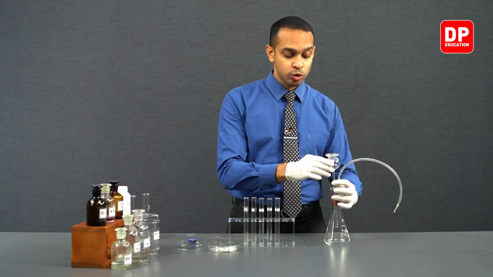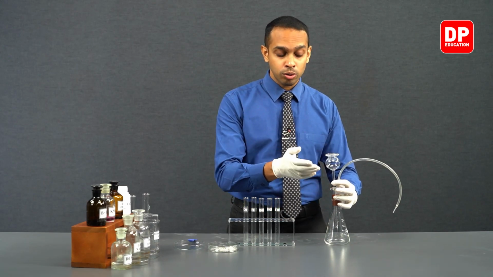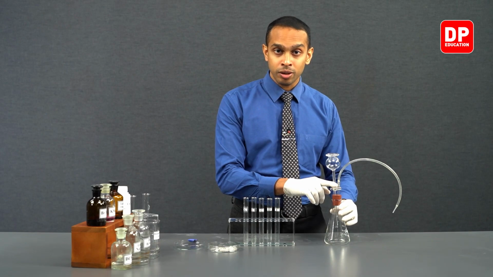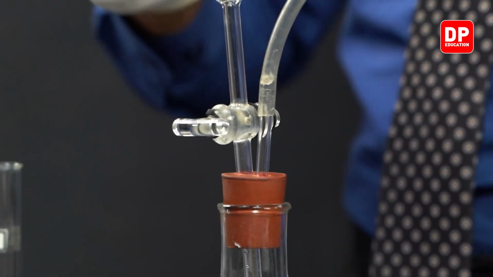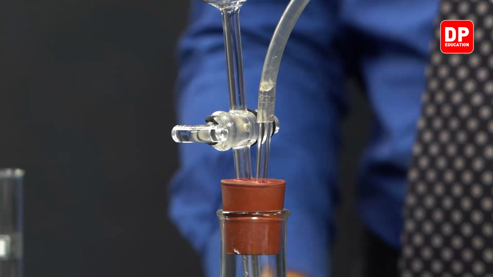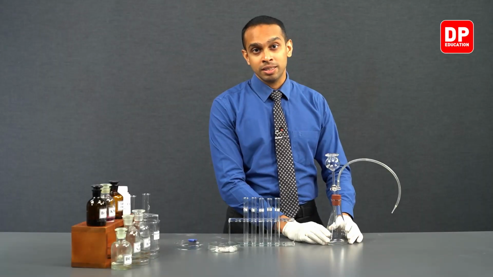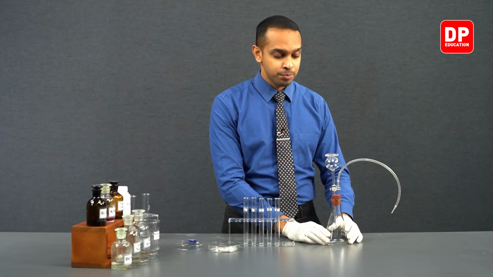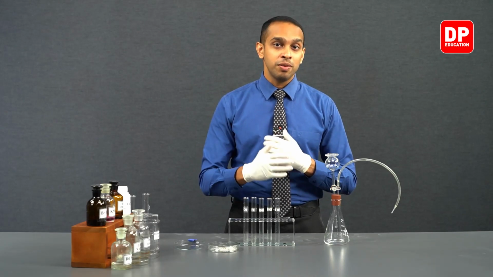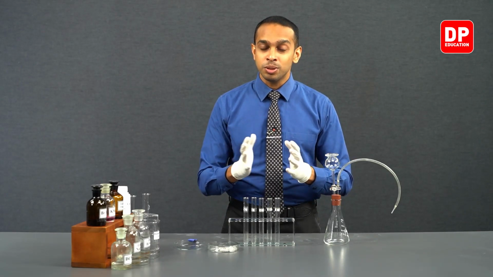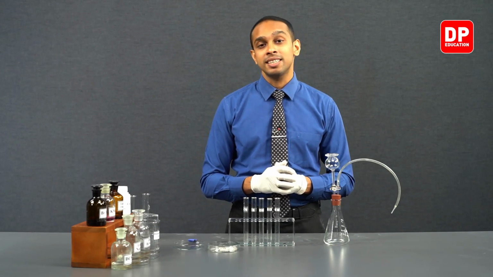So the gas cannot climb through the thistle funnel and come out over here, and there is also a valve here that we can open and close to regulate the amount of water that we add to our calcium carbide. So this is the setup that we will be using to produce ethyne gas or acetylene gas.